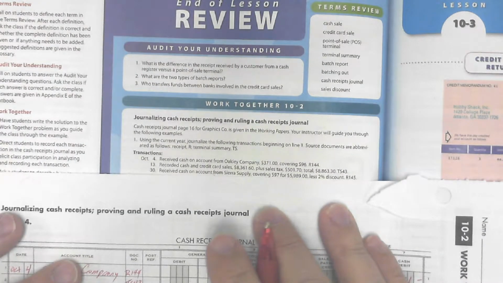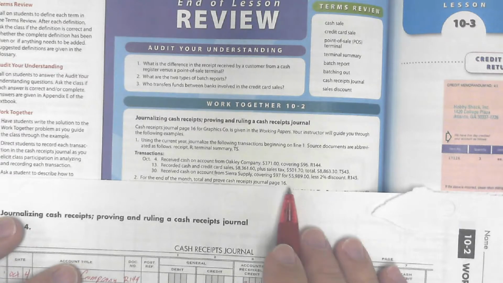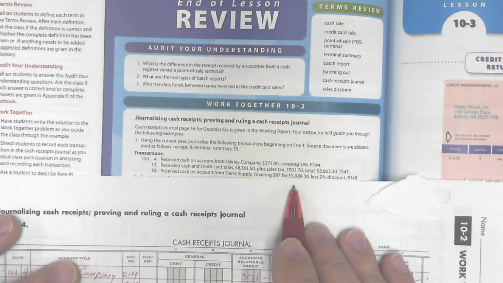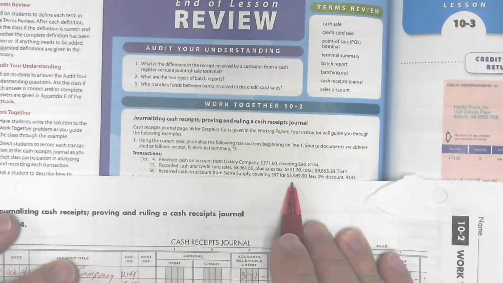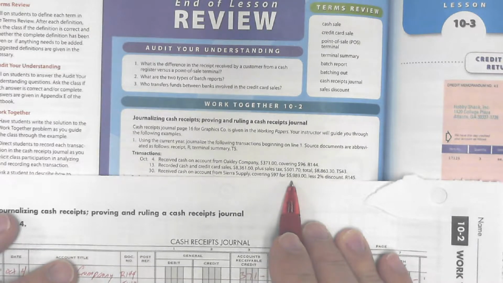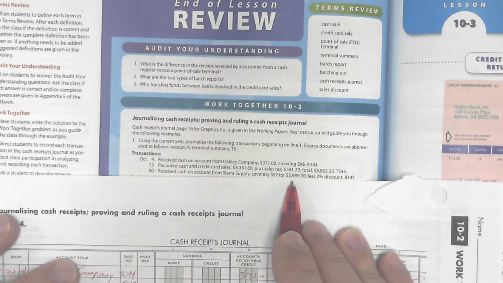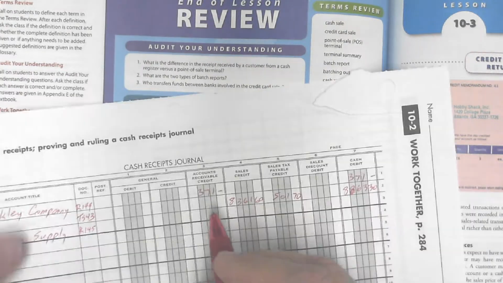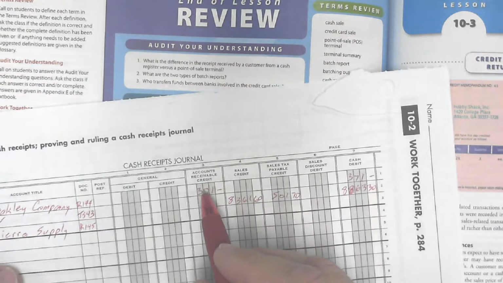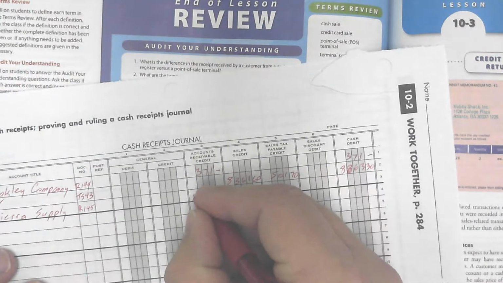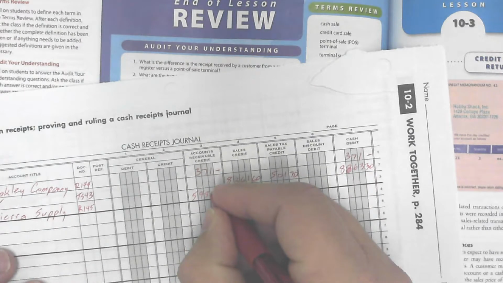So then the amount they're getting credited for, $5,989. So that's going to be here in our accounts receivable credit, $5,989.